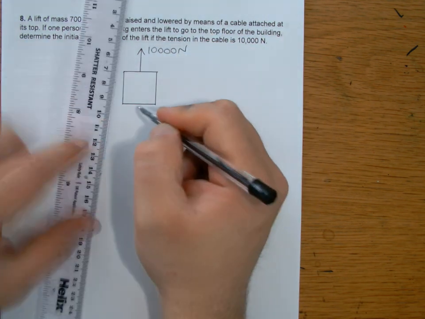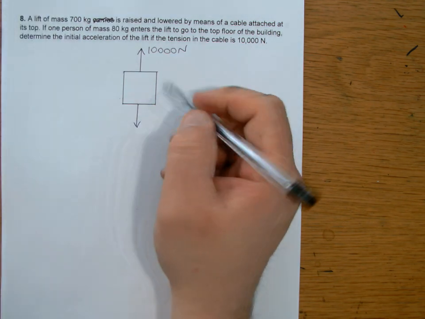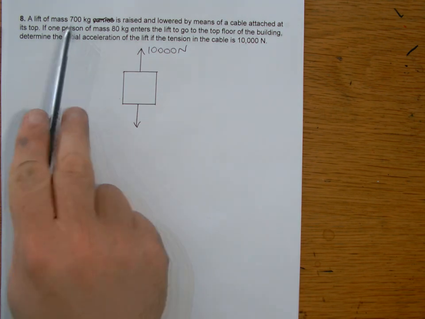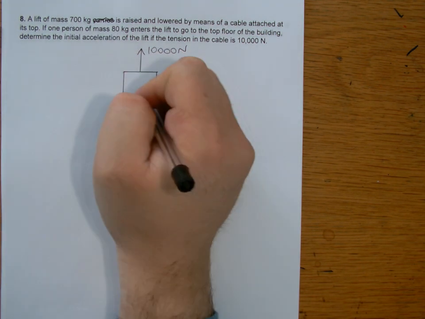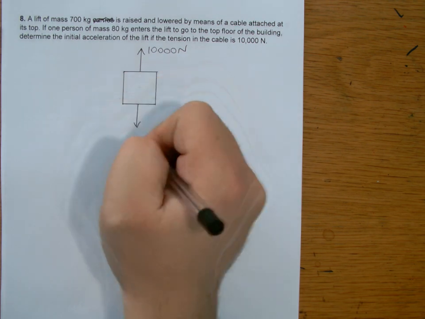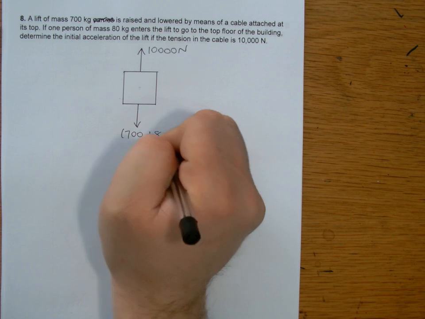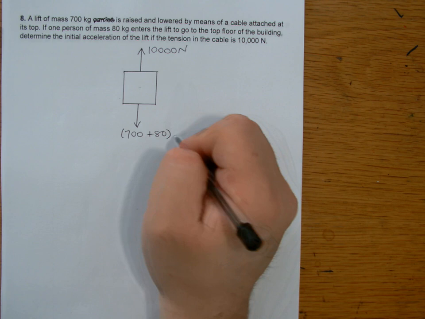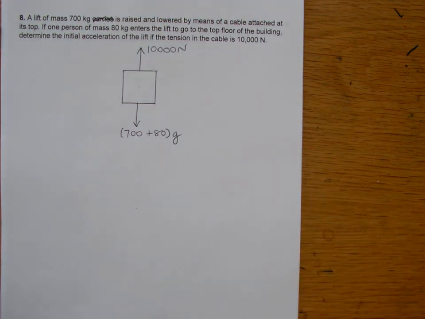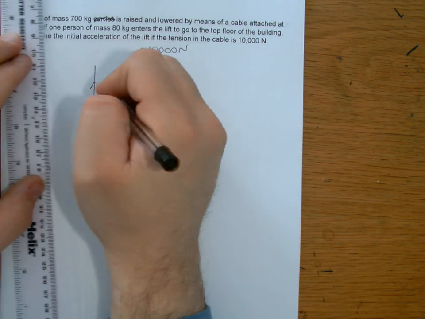Of course, we've got the weight of this lift. Now, the weight of the lift, obviously we need to consider the mass. So the mass of the lift is 700, but there's a person obviously inside as well, yeah? So that will add to the mass. So we'll have 700 and then add 80, yeah? So remember then, for the weight, it's the mass times the value of gravity, okay? Times 9.8. And it's going upwards, and it's going up to the top floor, it says, okay?